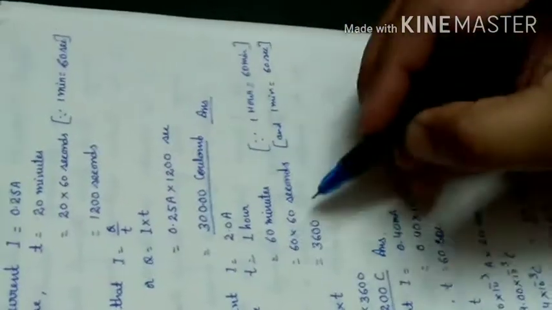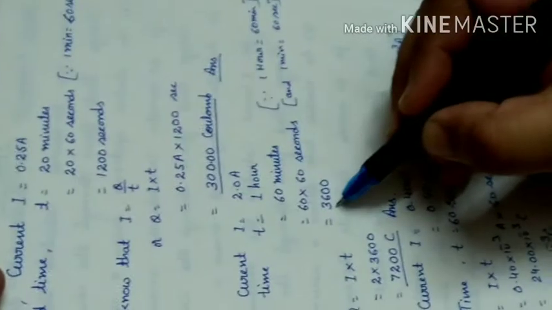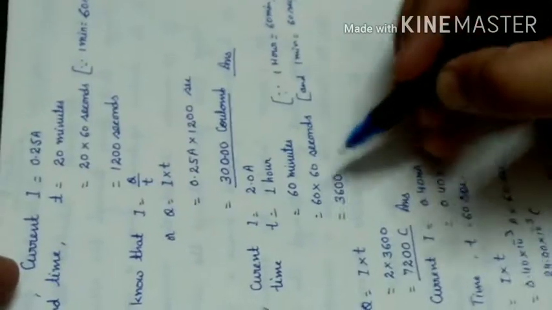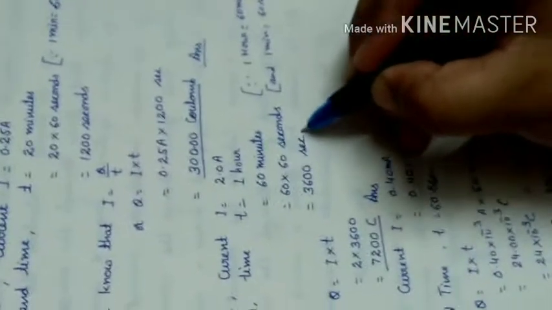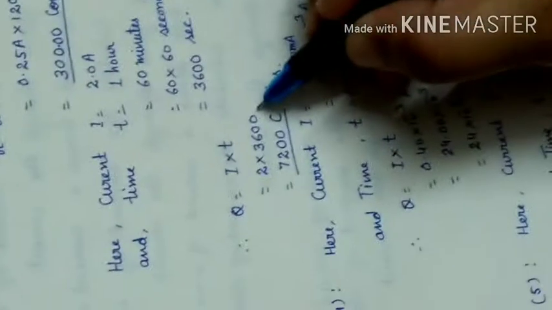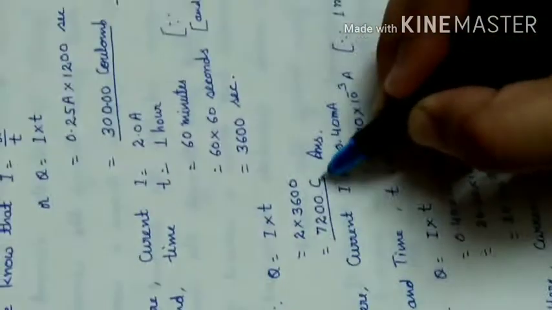So 1 hour is equal to 60 into 60. This gives you 3600 seconds. So Q is equal to I into T. Q is equal to 2 into 3600 seconds, which gives you 7200 coulomb.